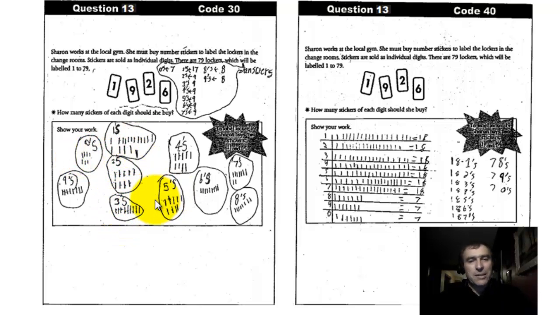All the way up to 79, and every time they did one, of course, if you have the number 11, that gives you 2 ones that she'd have to buy. Or the number 88. No, she wouldn't have 88. The number 77 would give you 2 7s. And then you'd figure out how many they totally need, and you can see that they wrote them up here. They said they need 17 1s, 9 2s, and 8 8s and 9s. These numbers are not correct, but they certainly had the right idea in heading towards the answer.